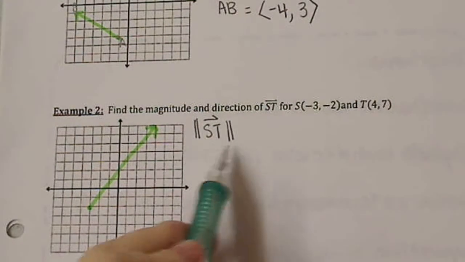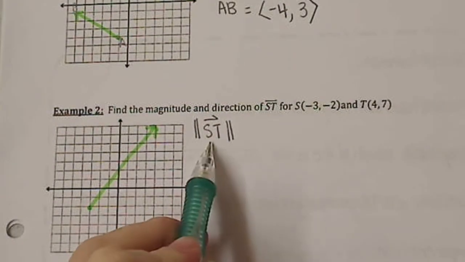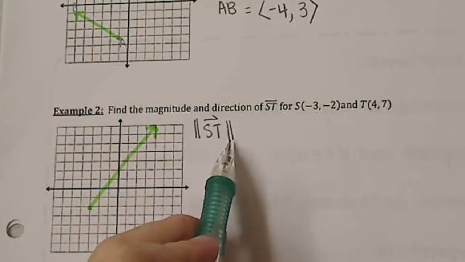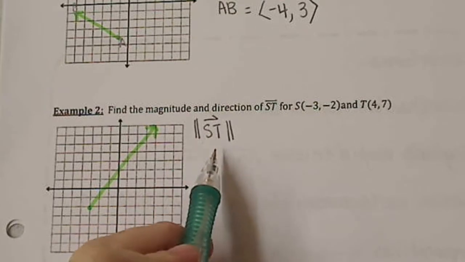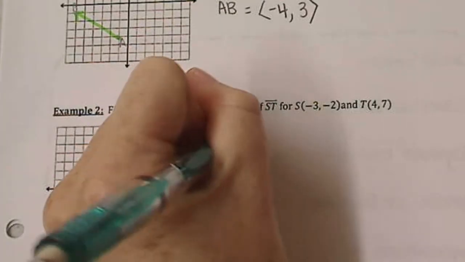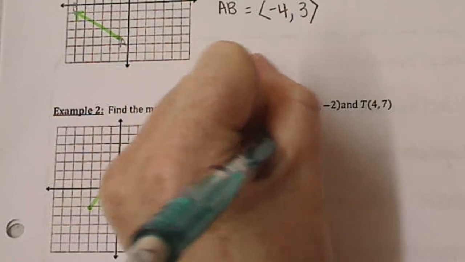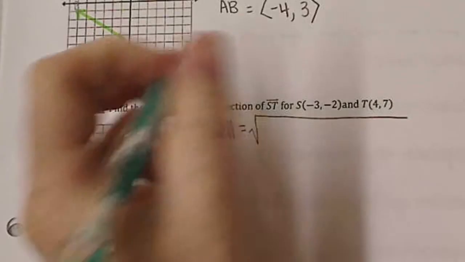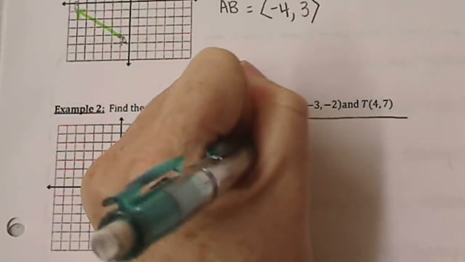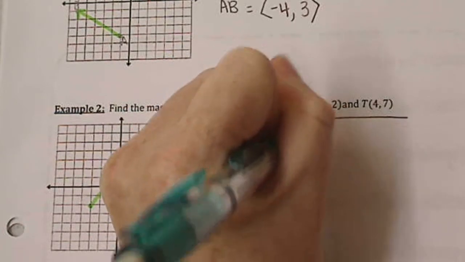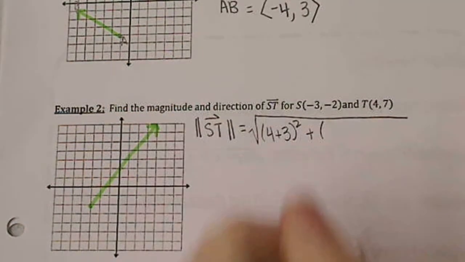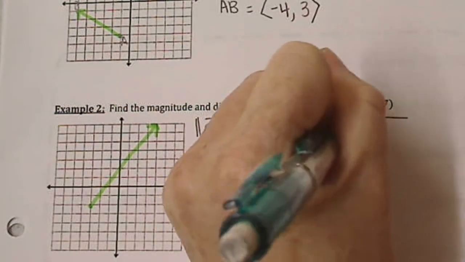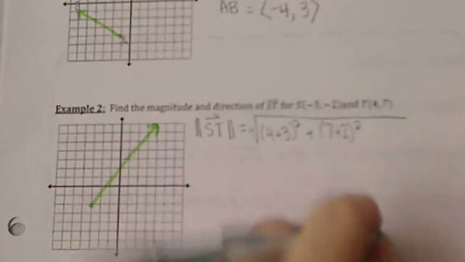And this is how we write the magnitude of ST. We use these double lines. It does not mean absolute value. Alright, so let's use our distance formula if you remember it. And let's plug it in. 4 plus 3 squared plus 7 plus 2 squared.